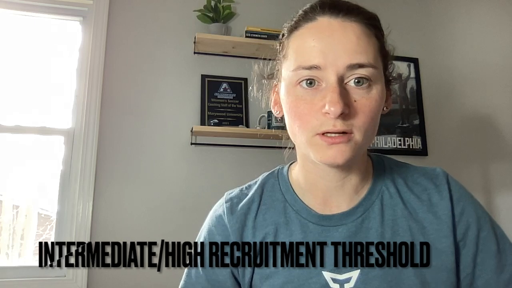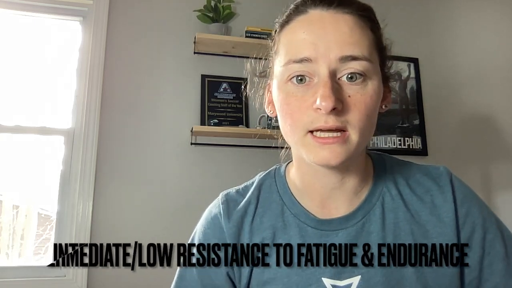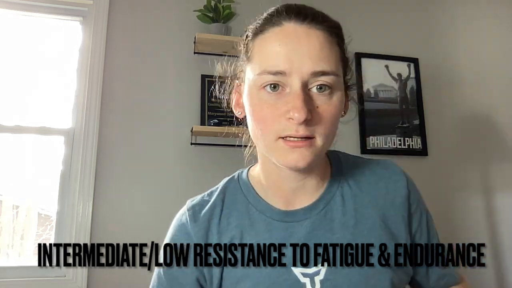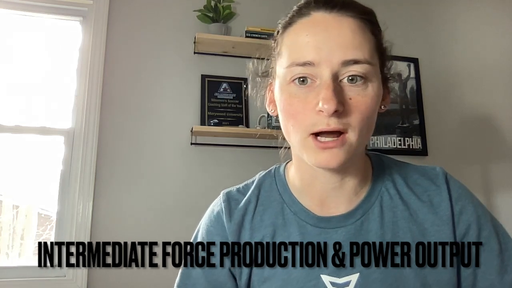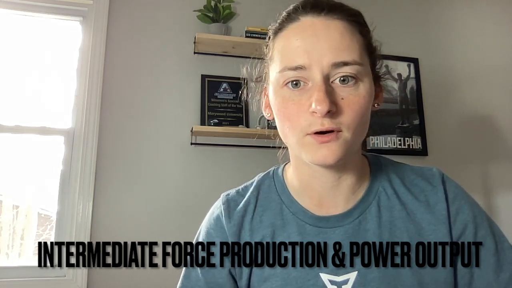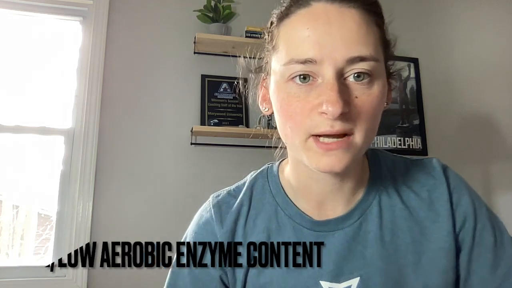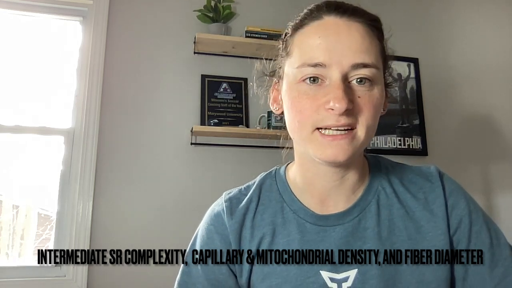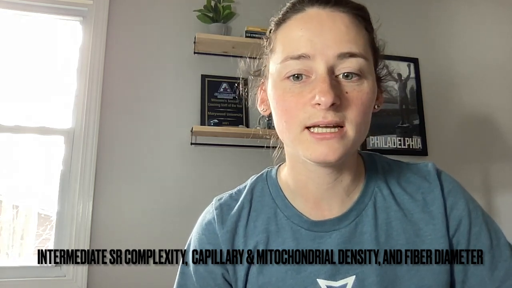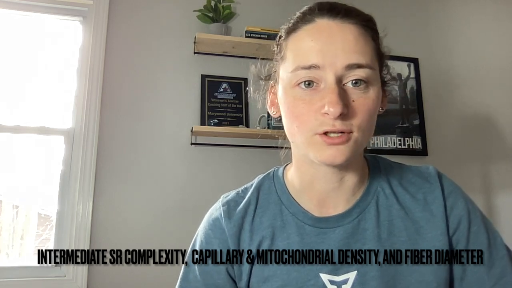So their recruitment threshold is intermediate. Their resistance to fatigue and their endurance level is intermediate. So not as resistant to fatigue as type 1, but more resistant to fatigue than type 2X. Their force production and power output are also going to be intermediate, fall in the middle somewhere. Their aerobic enzyme content is going to be intermediate as well. Their sarcoplasmic reticulum complexity, their capillary density, mitochondrial density, fiber diameter are all going to be intermediate as well.